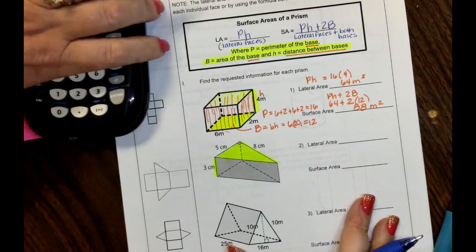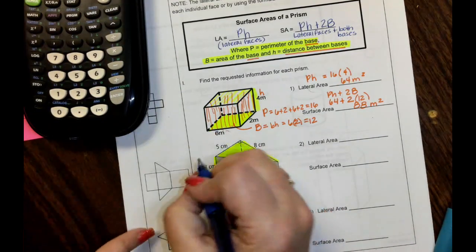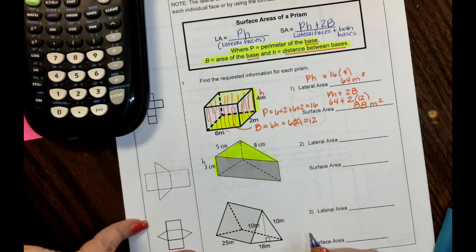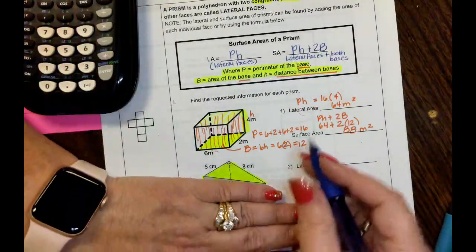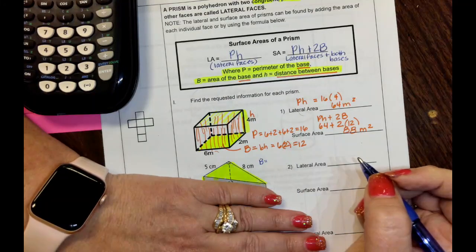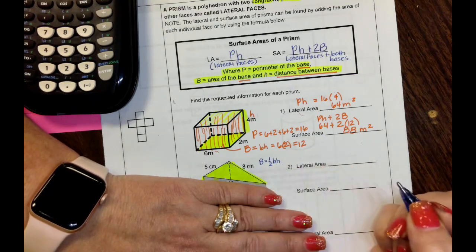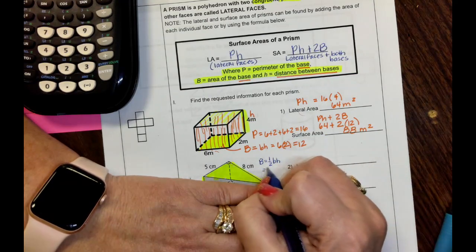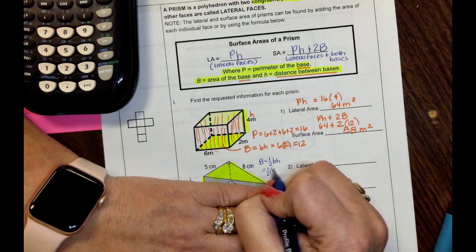So we have the triangle on top and we have the triangle on bottom, and 3 is the distance between them. Okay, so now ignore the rest of the shape for just a second and let's find the area of this triangle. You go back to your formula chart. The area of a triangle is 1/2 the base of the triangle times the height of the triangle. So 1/2, the base of the triangle is 5, and the height of the triangle is 8.